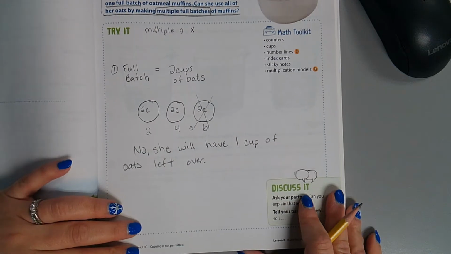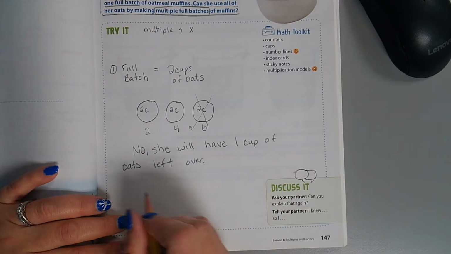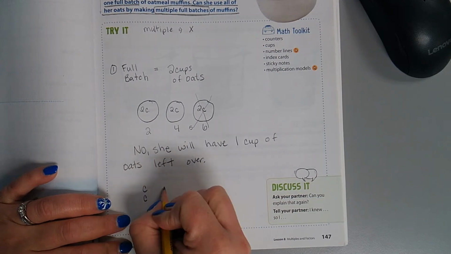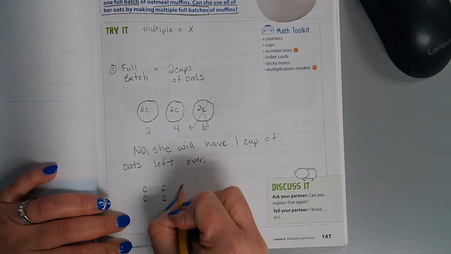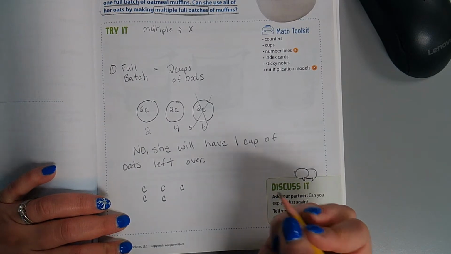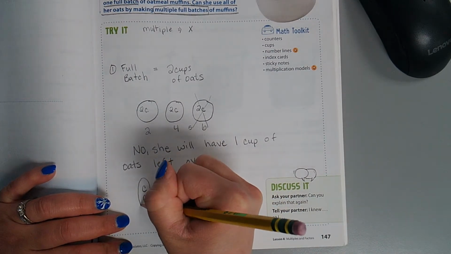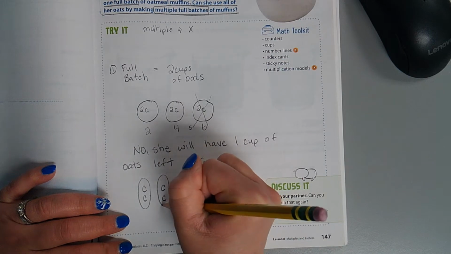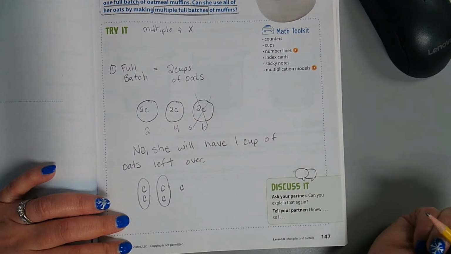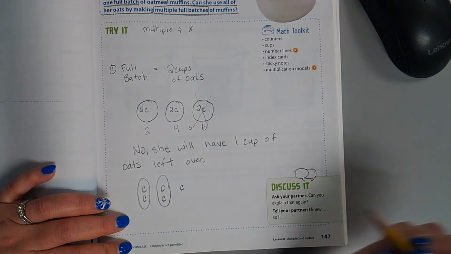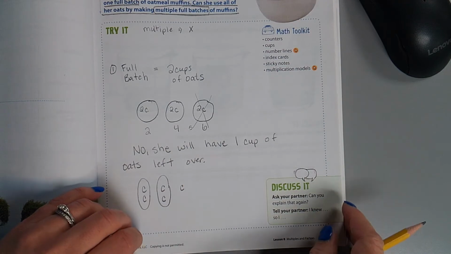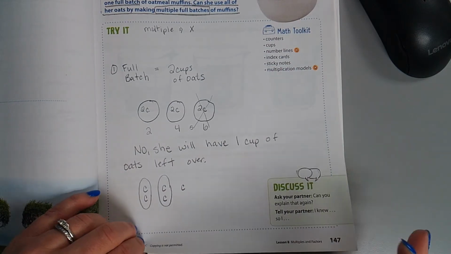Another way to show this is you could have done this. You could have said, these are her cups of oats, 1 cup, 2 cup, 3 cup, 4 cup, 5 cup. And each batch needs 2 cups. So you could have circled it. This is 1 batch, 2 batch, 1 left over, remainder 1. Okay. So no, she will have 1 cup of oats left over. She cannot use all of her oats.